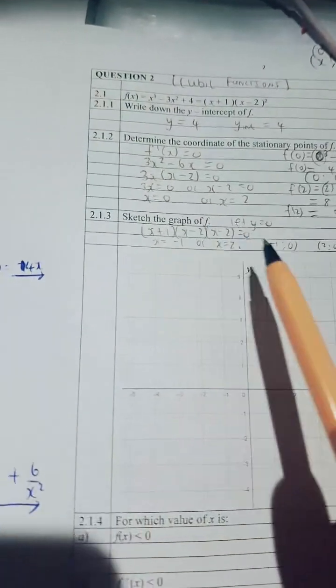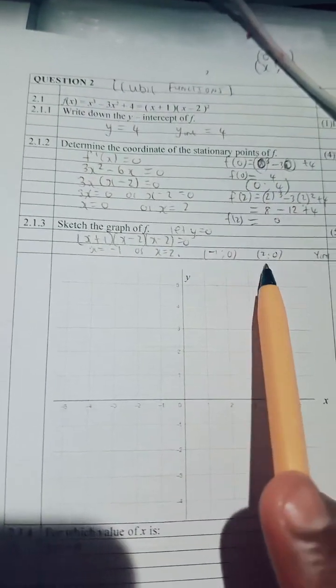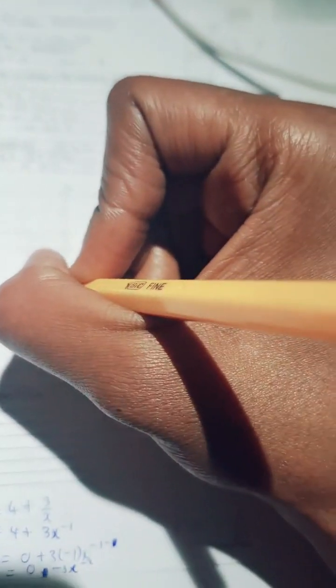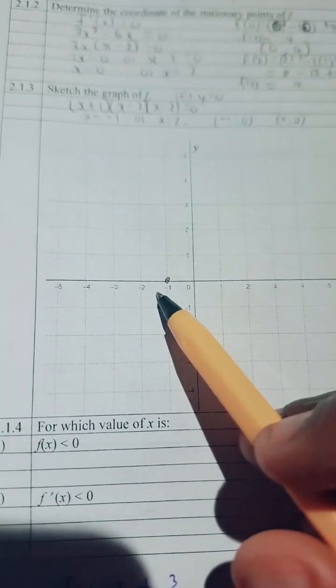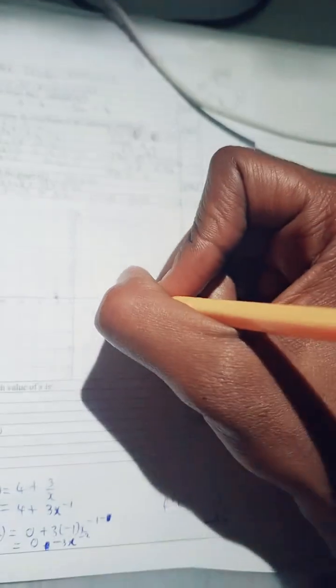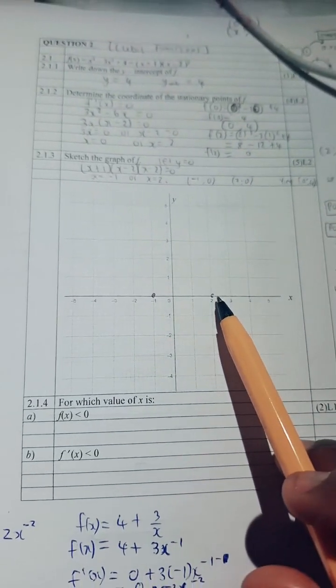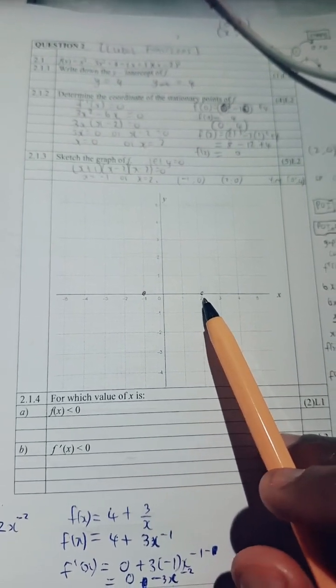So x-intercepts, let's first make a mark of the x-intercepts. What did we say the x-intercepts are? (-1, 0), you are here, that's where you are. (2, 0), you are here, that's where you are.